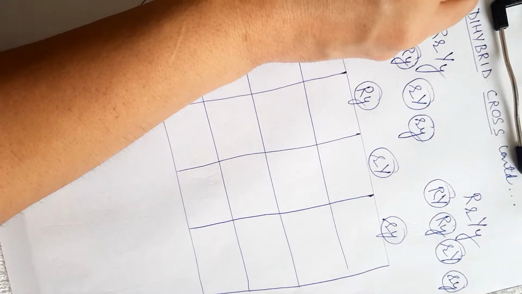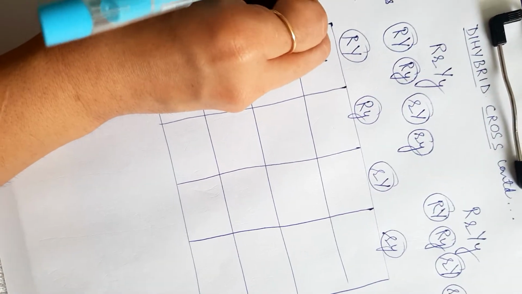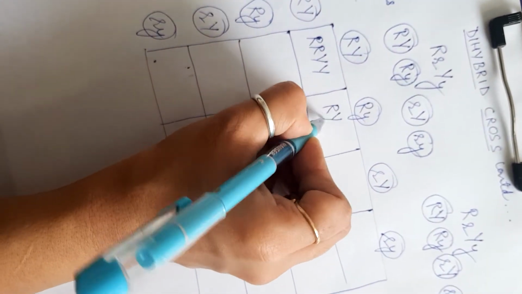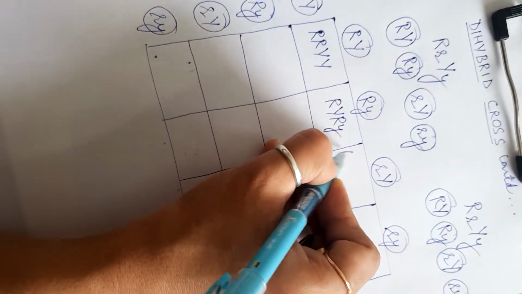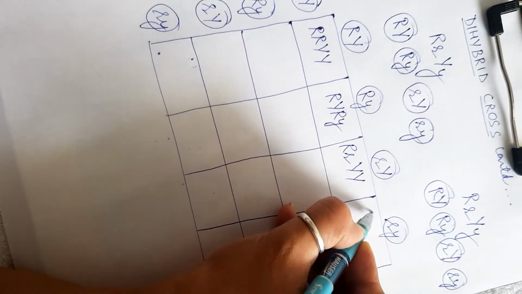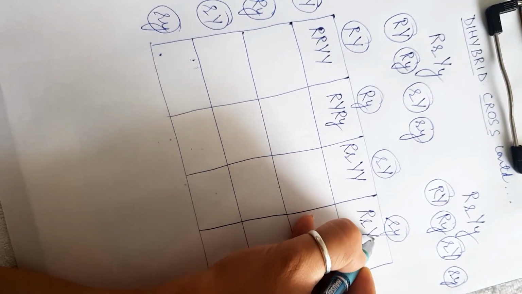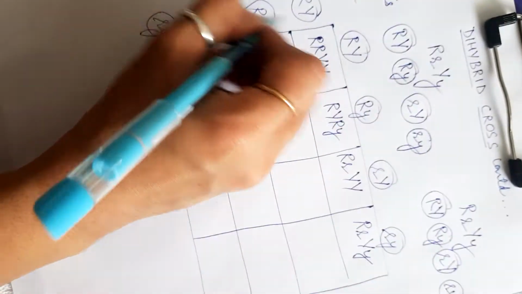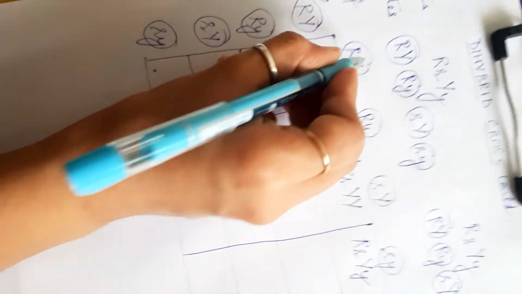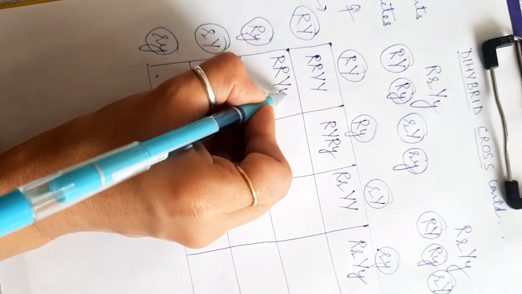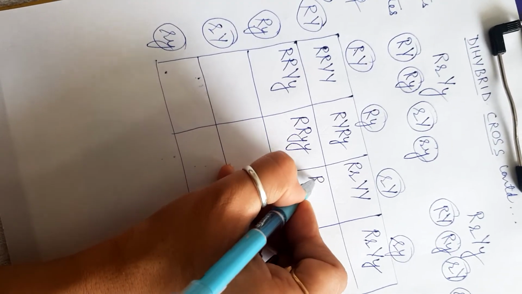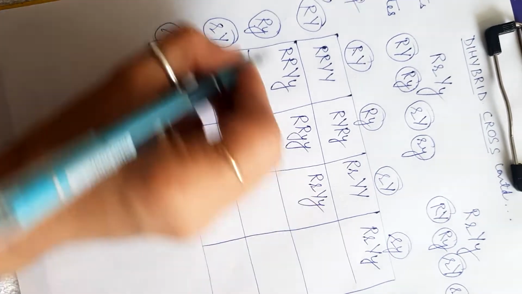This will be your F2 generation now, right? So you can understand how I am doing it. Like this, in every case, keep on doing it, right?